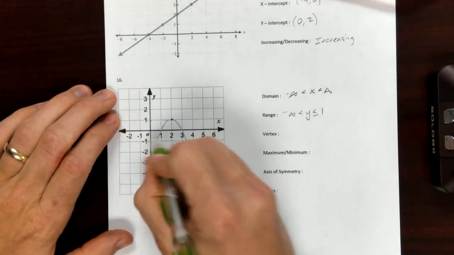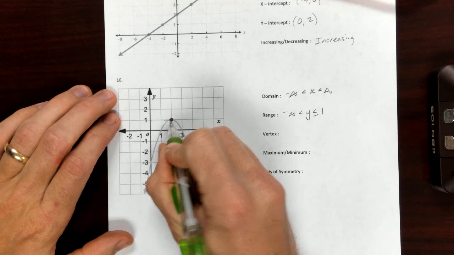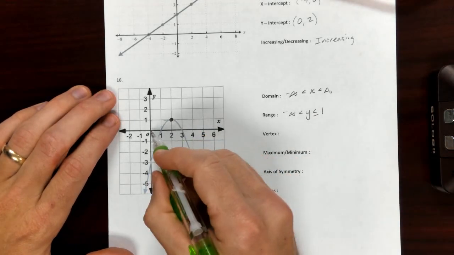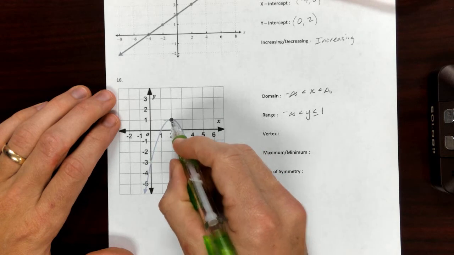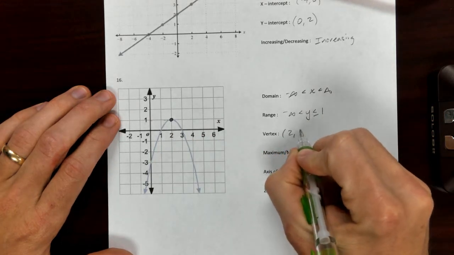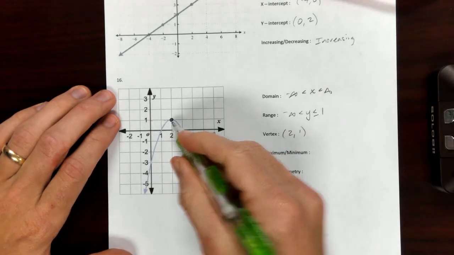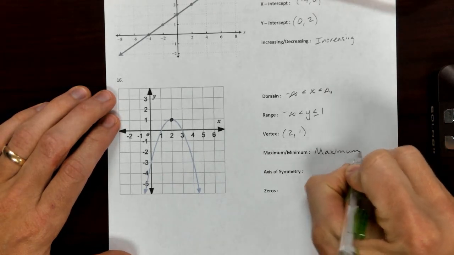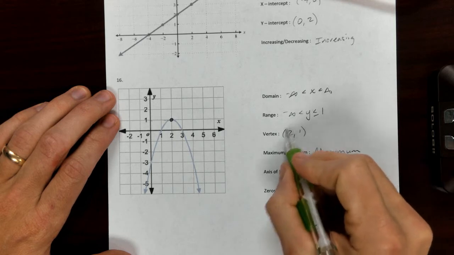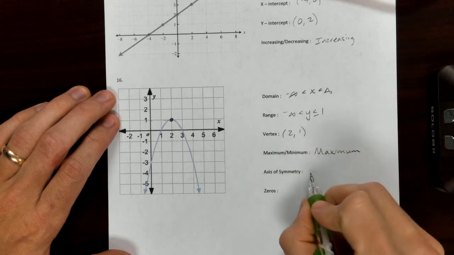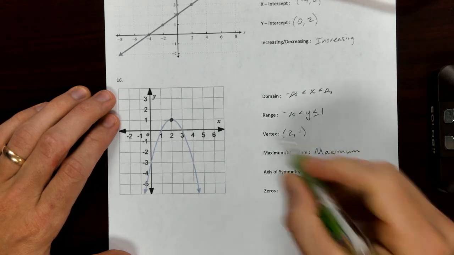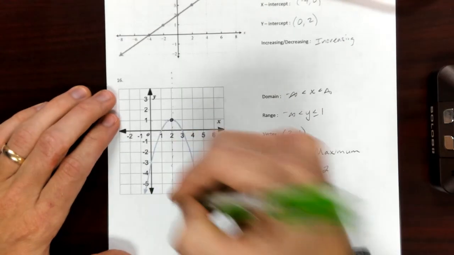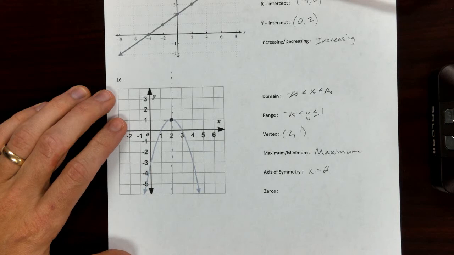Look at the vertex. The vertex is the highest point right here. The vertex is either a maximum or a minimum, but the vertex right there is the highest point. So you're going to go over to 2, go up to 1, so my point is at 2, 1. Is it a max or a min? That's the highest point on the graph, so it is a maximum. The axis of symmetry is the x value of my vertex, so x equals 2. The axis of symmetry is where it folds over on itself. So the x value of my vertex right there.